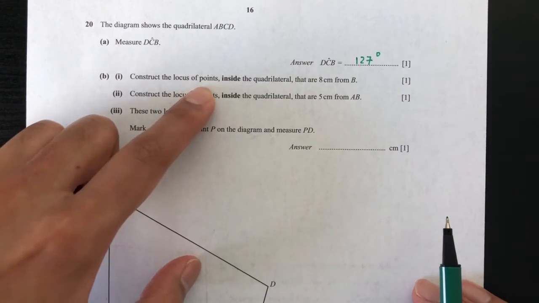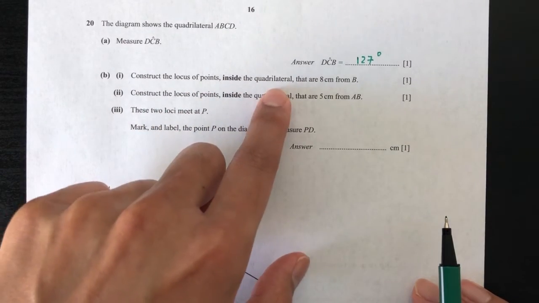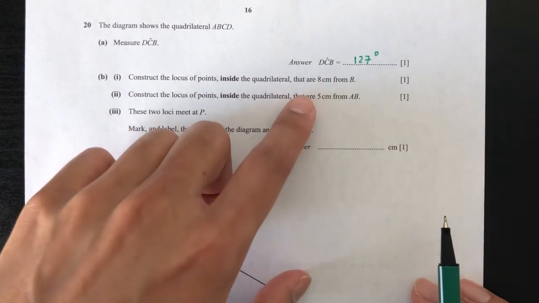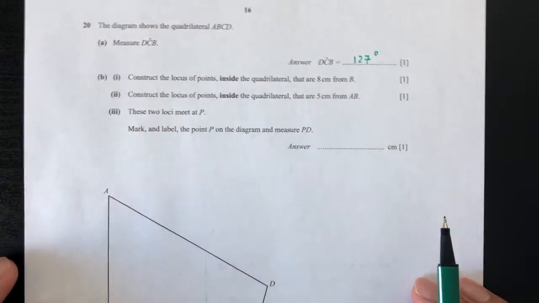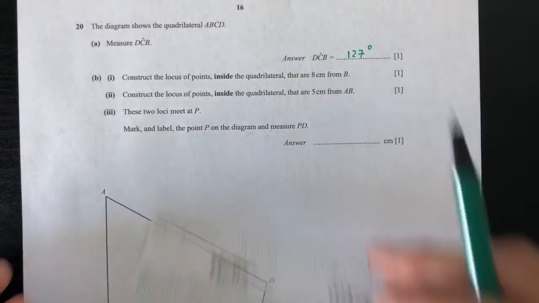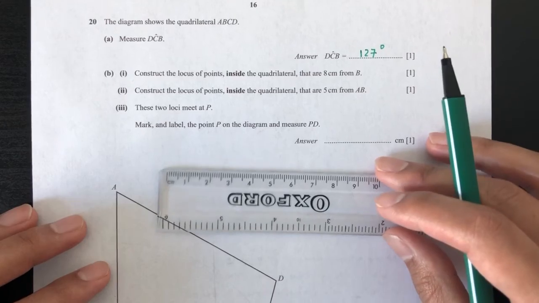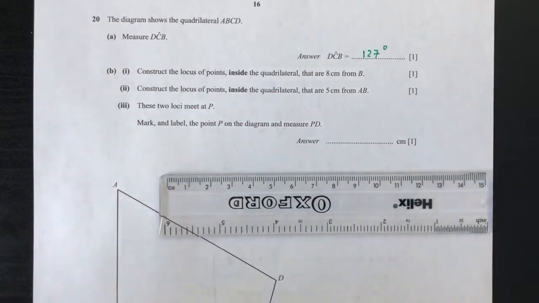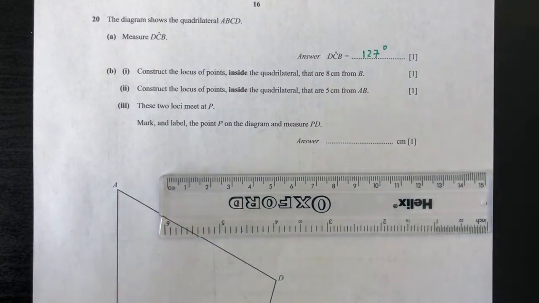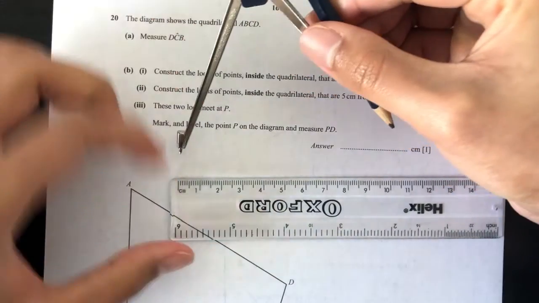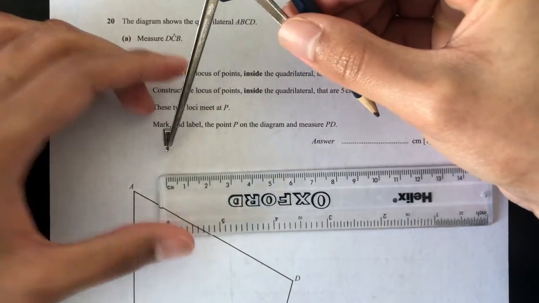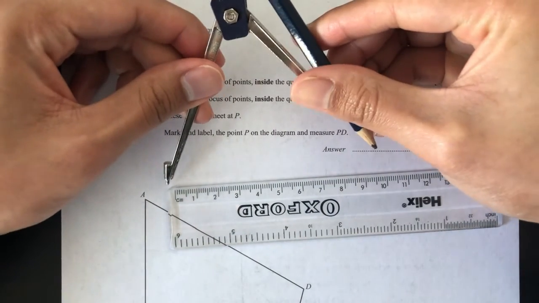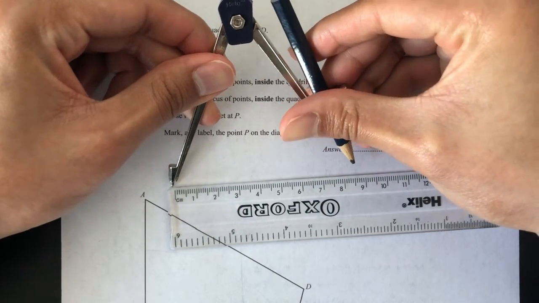Now moving on to part B, construct the locus of points inside ABCD that are 8 centimeters from B. Okay, so we first have to measure 8 centimeters from your ruler, and you have to draw from the point B. So that's your ruler here, and using your compass, find 8 centimeters.